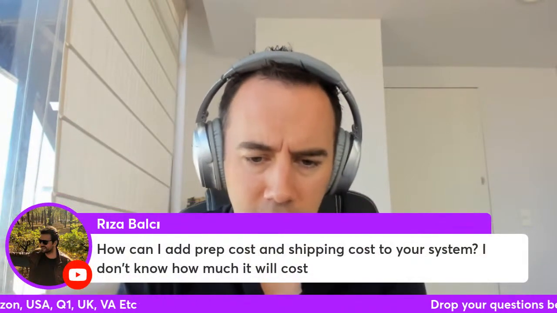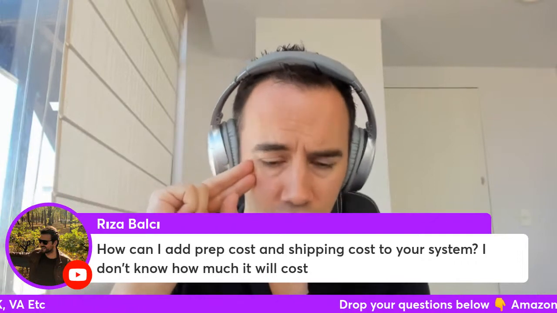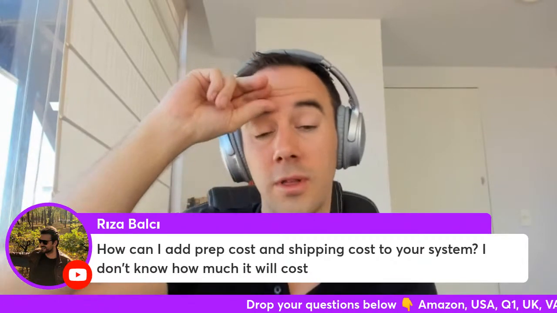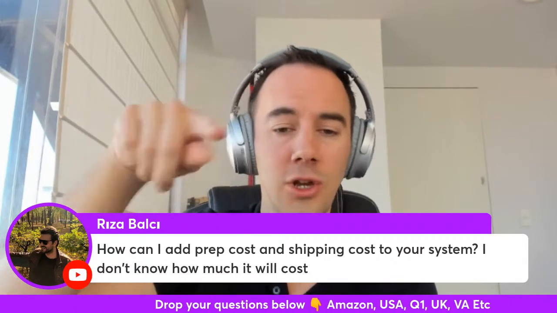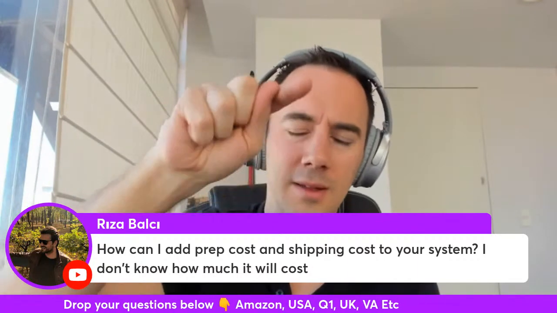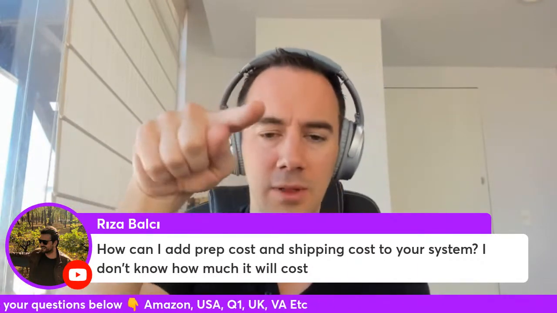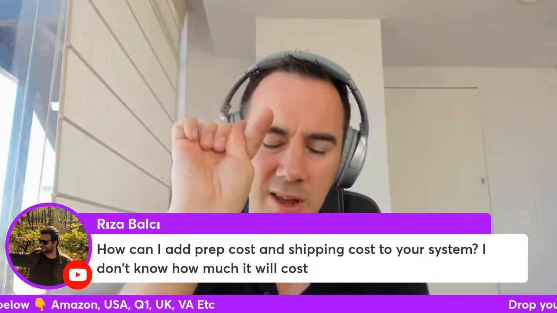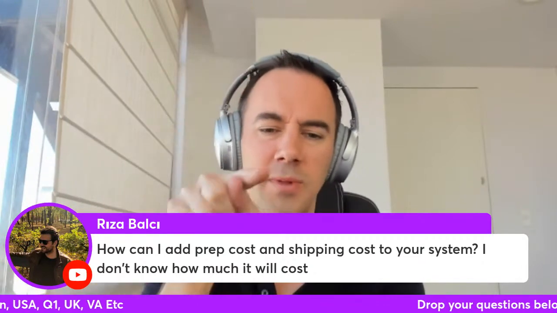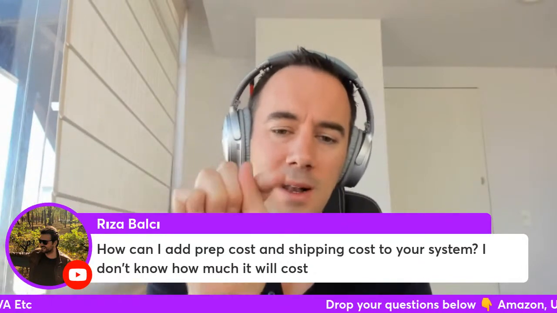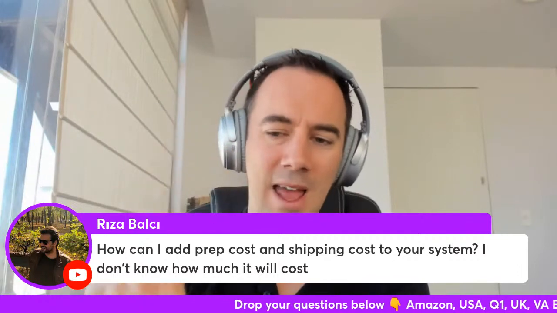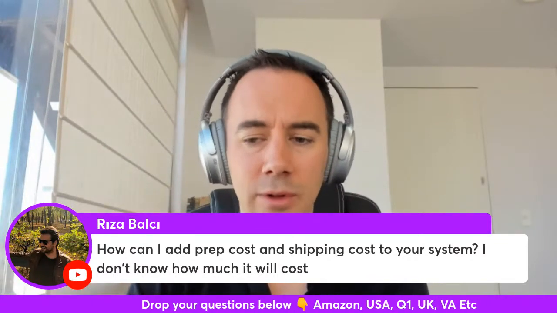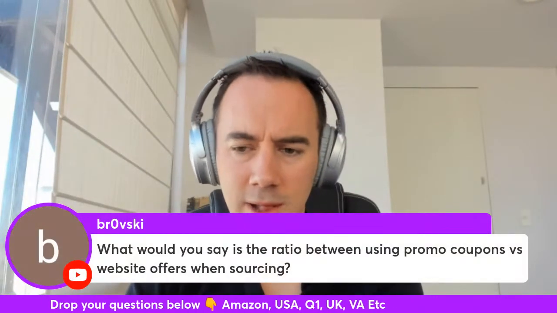How can I add a prep center cost sheet to your system? If you're doing the Fast Track FBA leads, you can click the little eye icon next to the fees, where it says total fees. Click on that, scroll down to the bottom and select add my prep fees in. Add them in and click save, and the next time you load up, it'll recalculate with your fees in. That should help out.